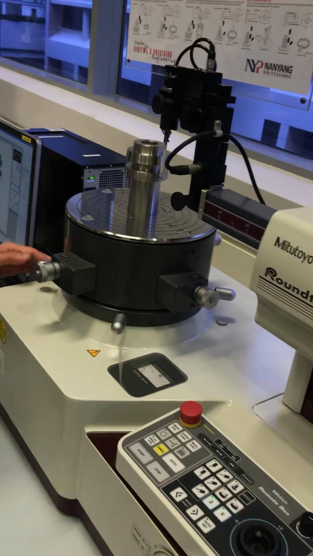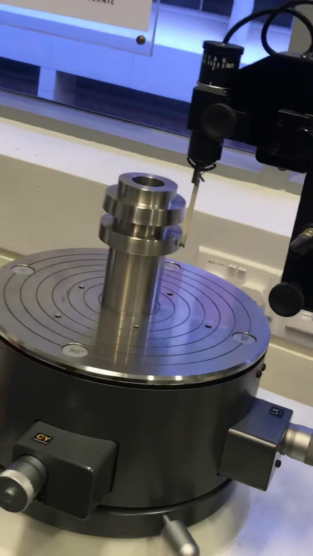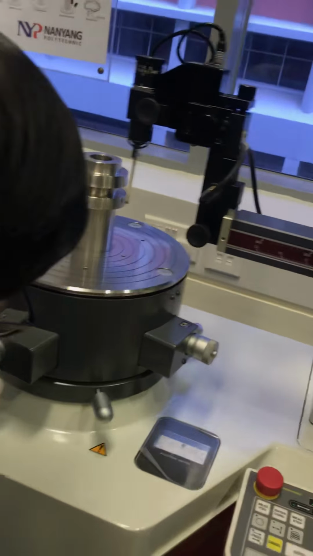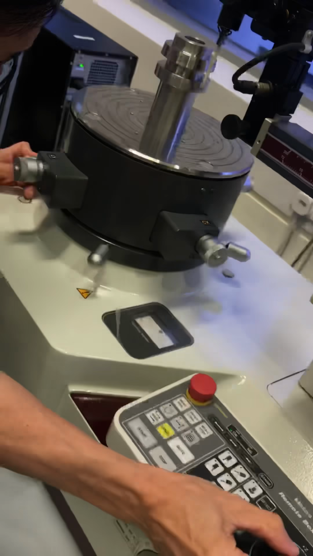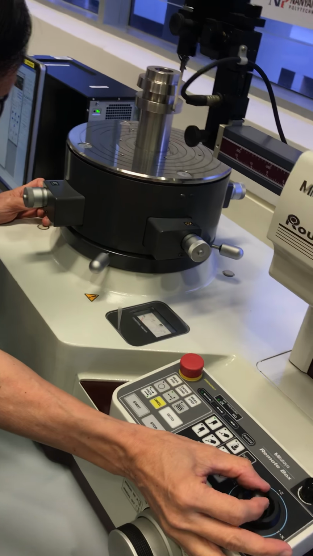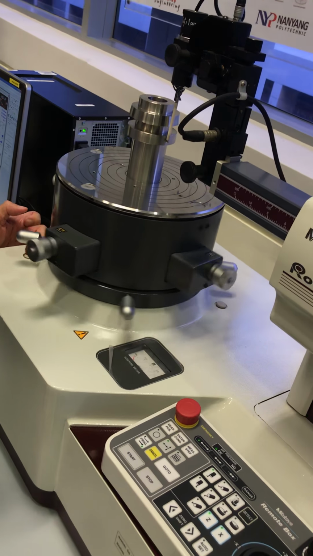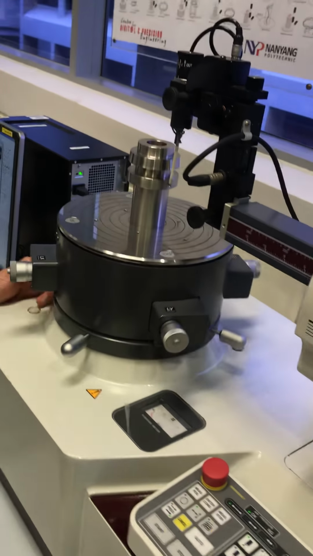Okay, then there's a gap, right? You can see there's a gap. So you rotate and observe the gap. Then you can bring it closer to reduce the gap, and then observe the gap. So is the gap equal or not when you rotate?